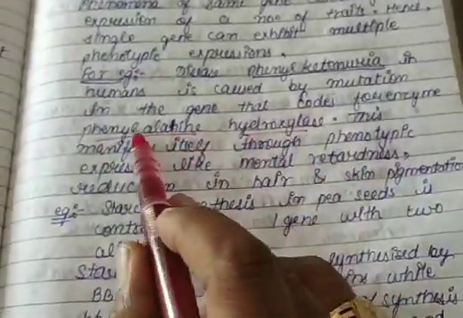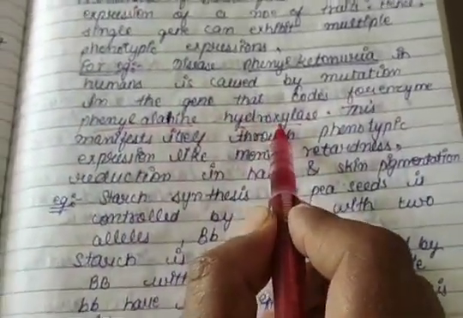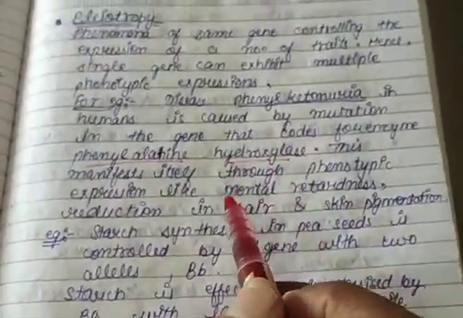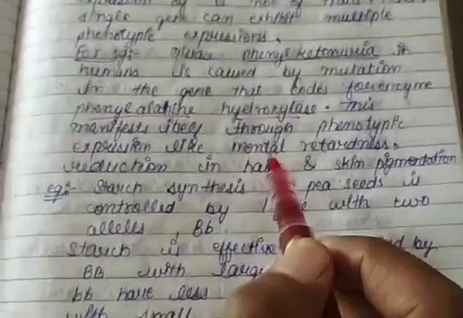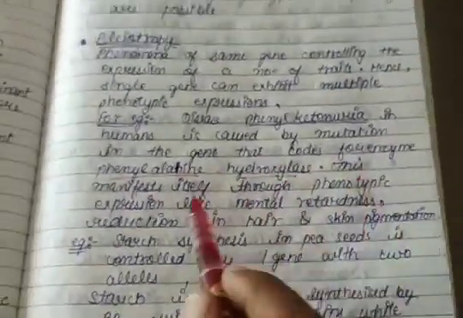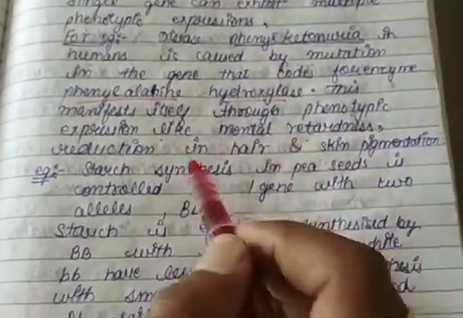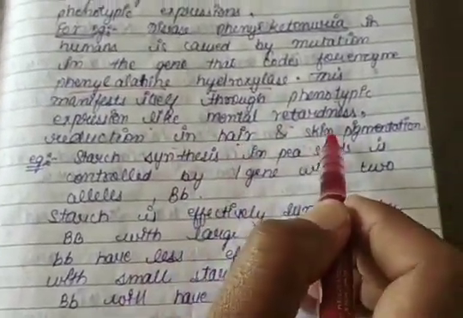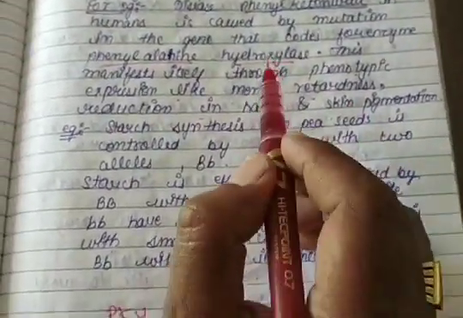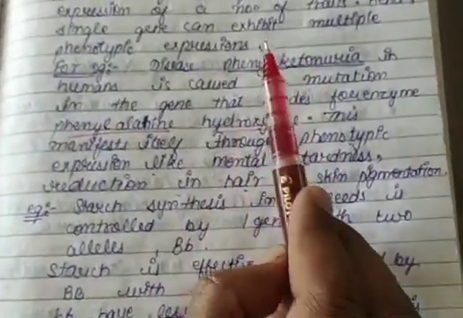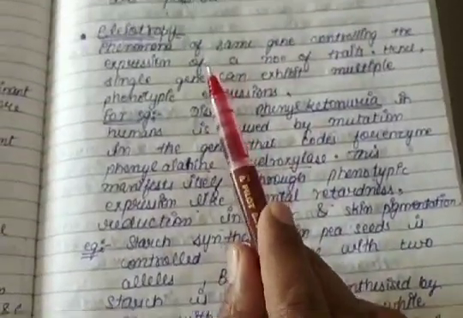The name of the enzyme is phenylalanine hydroxylase, which is responsible for digestion of an amino acid called phenylalanine. This manifests itself through phenotypic expressions like mental retardedness and reduction in hair and skin pigmentation. Here one gene is controlling multiple metabolic functions of the enzyme and hence is called pleiotropy.